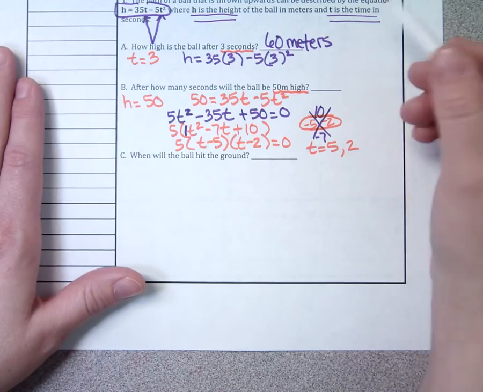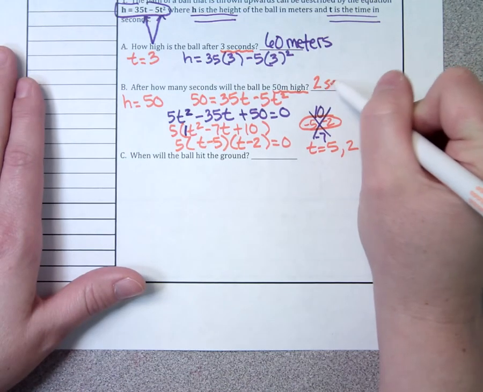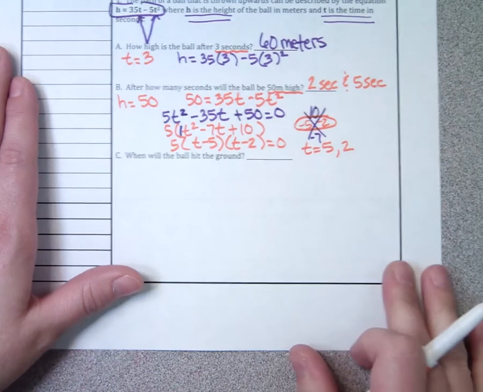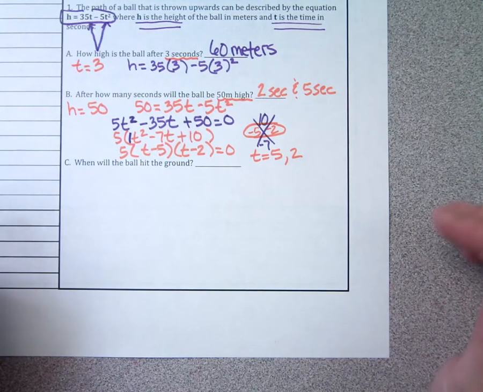So the ball will be 50 meters high at 2 seconds and again at 5 seconds. Does it make sense that the ball can be 50 meters high at 2 seconds and again at 5 seconds? Yes. Yeah, because it's going up and then it comes back down.